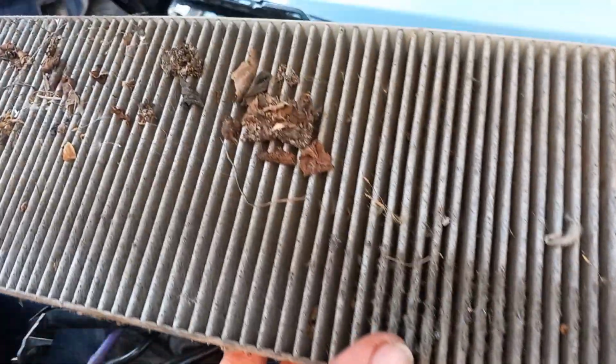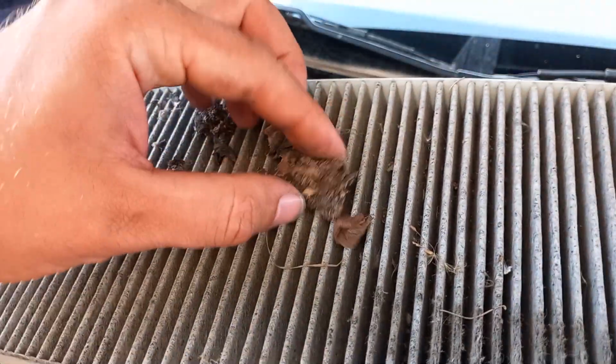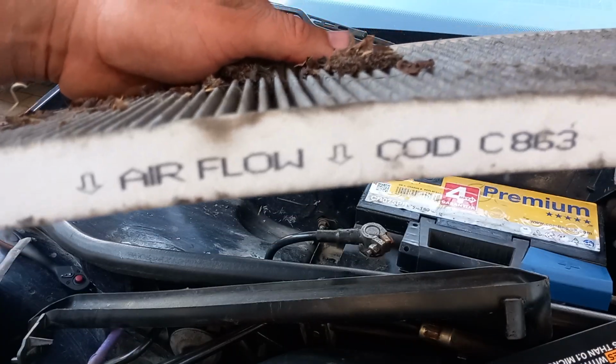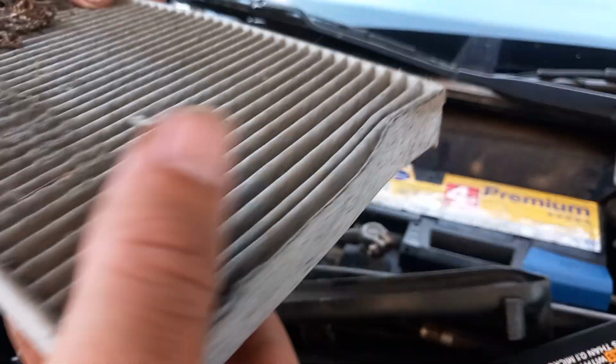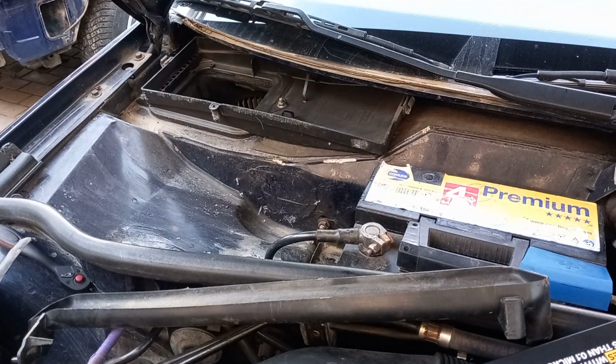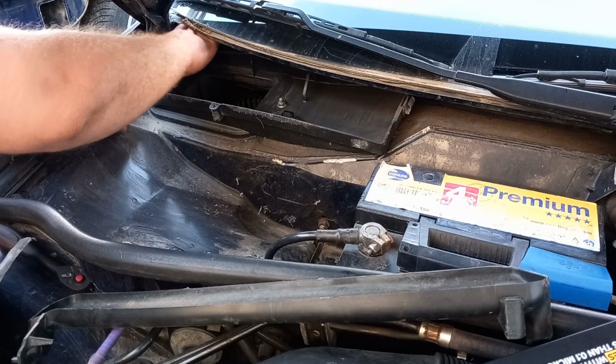Airflow, yes. There's droppings of some animal, like airflow. Okay. Airflow. Okay.